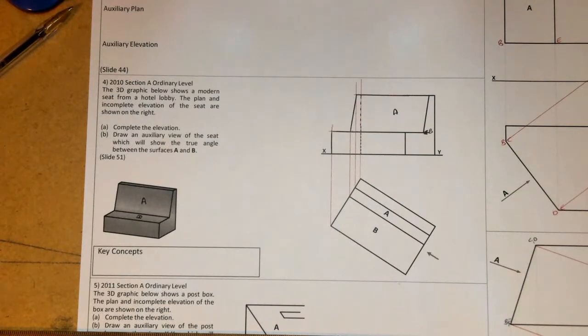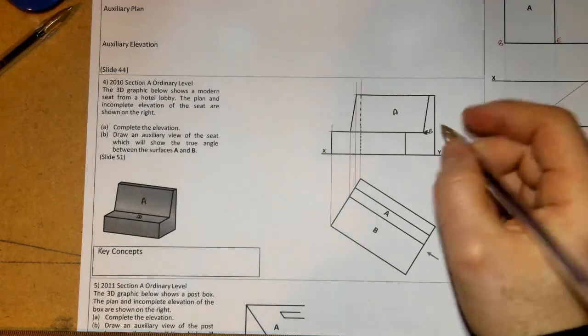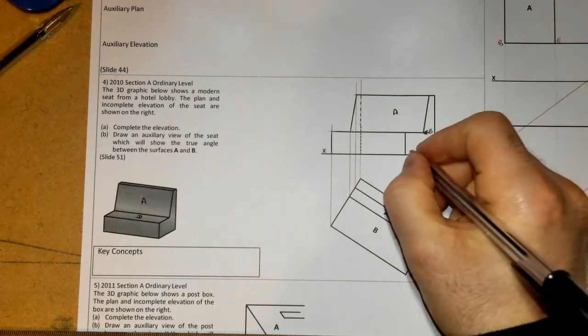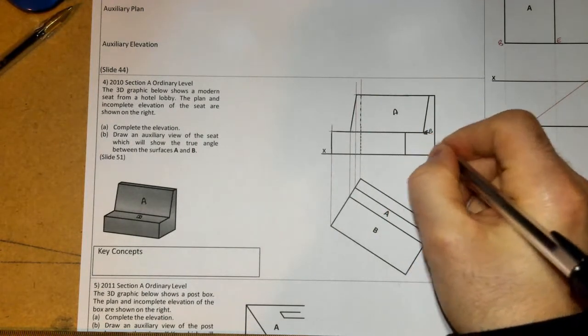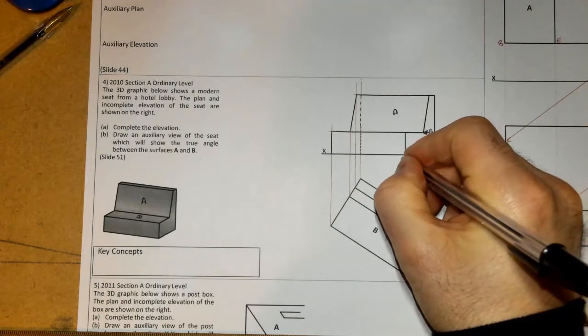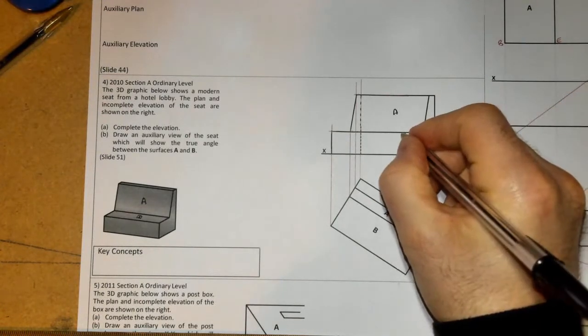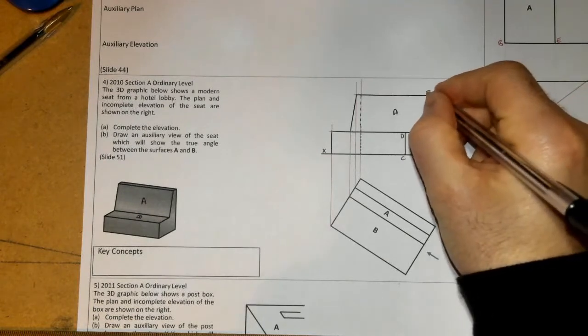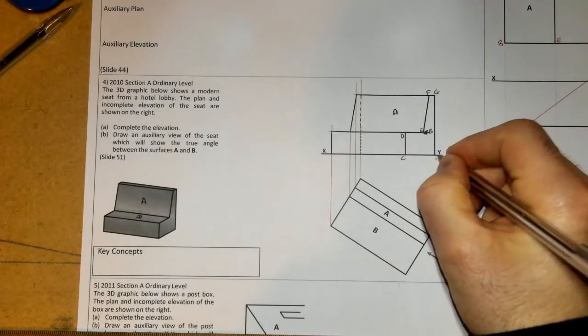Okay, what I'm actually going to do is label it. I'll label it with letters again. So this time I'll start with C here. So it's kind of this face here that we're going to be getting. Okay, so this point here is C, this one is D, this one here is E, up to F, G, down to H.